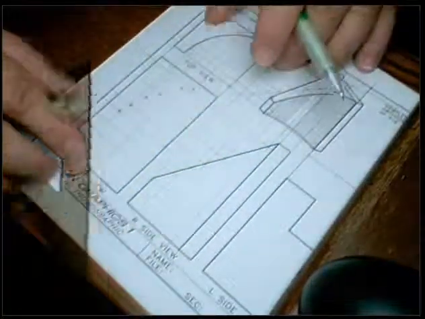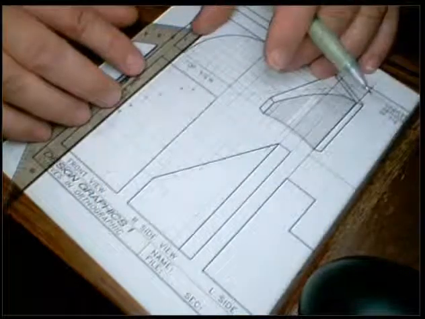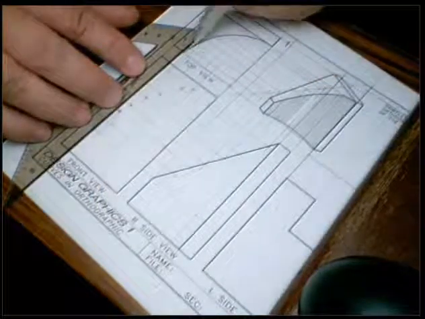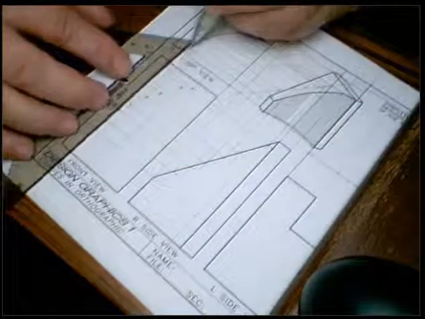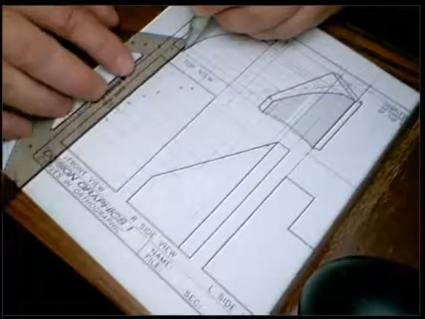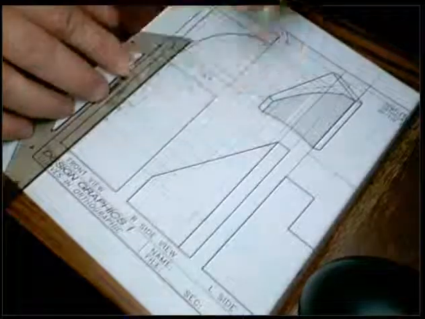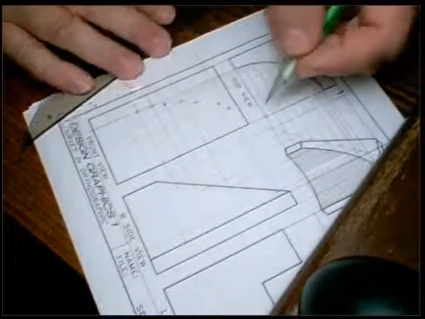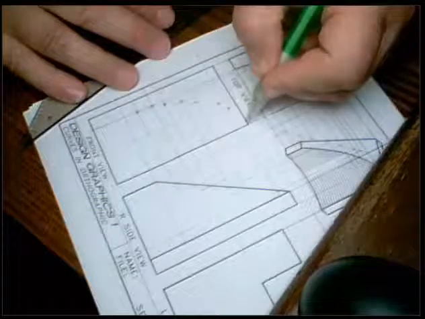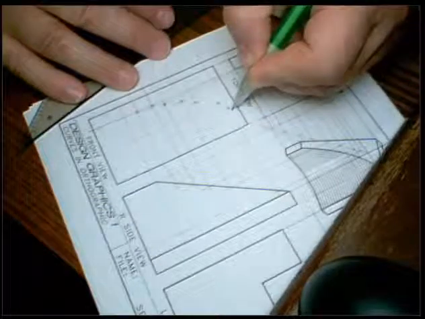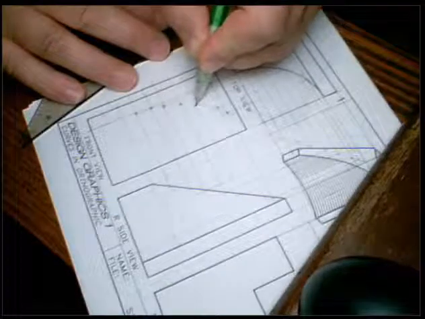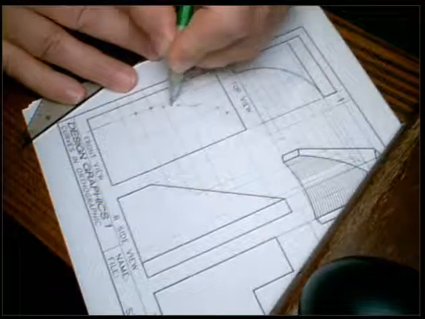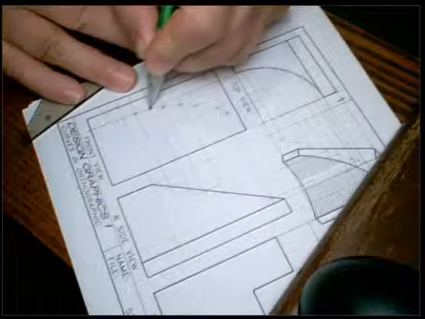Next line, we're coming straight across. It starts right there. There's an intersection point. And then we've got this point right here. It just goes all the way down. So what I'm going to do now is just lightly connect these points with a curve.